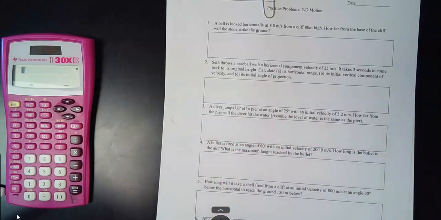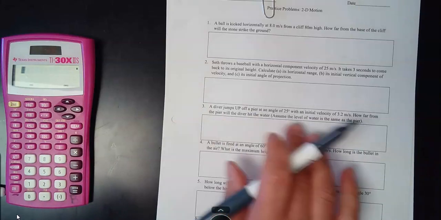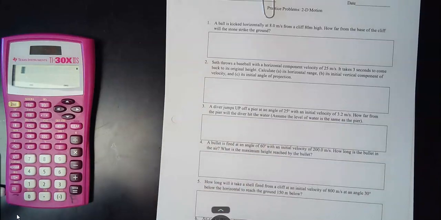but now we're not going to have an initial y velocity of 0. So this one right here is talking about a diver jumping up off of a pier at an angle of 25 degrees with an initial velocity of 3.2 meters per second. They want to know how far from the pier will the diver hit the water. And you can assume that the water is the same level as the pier.